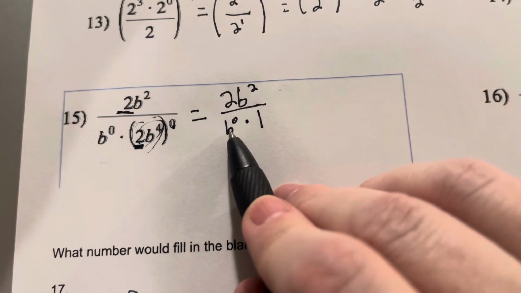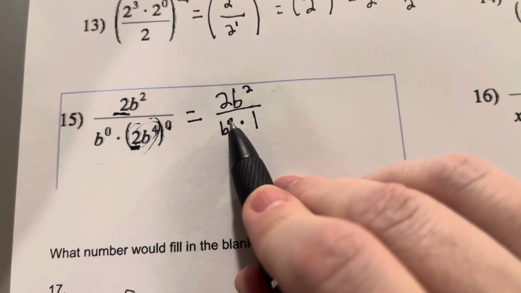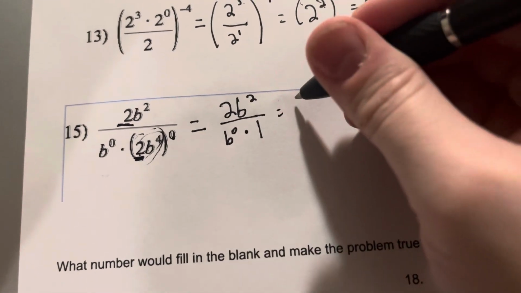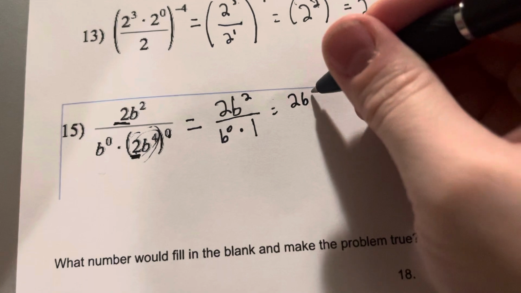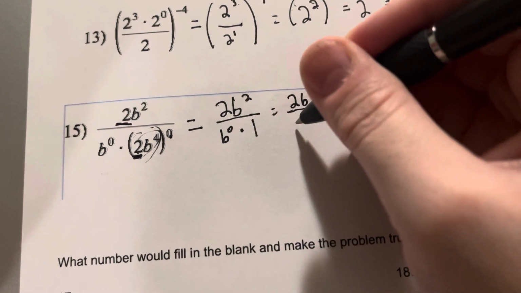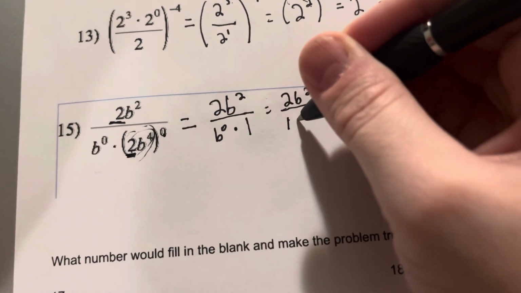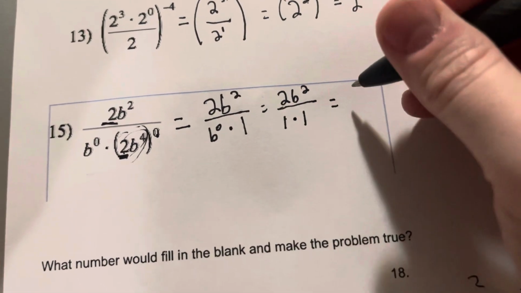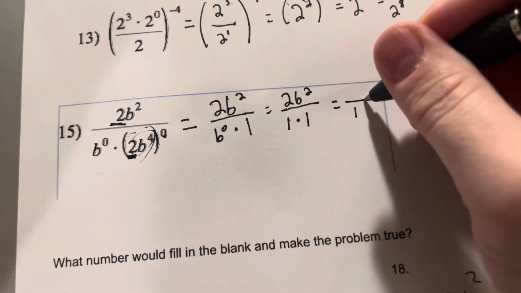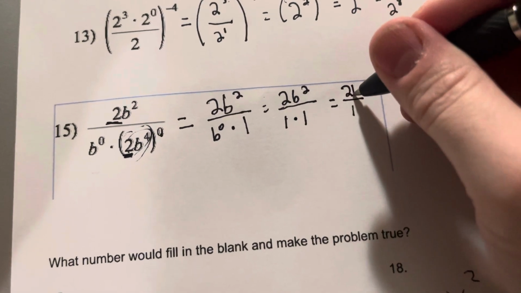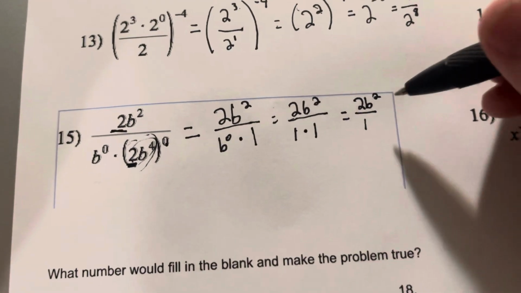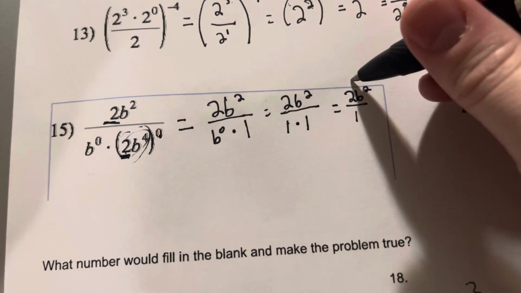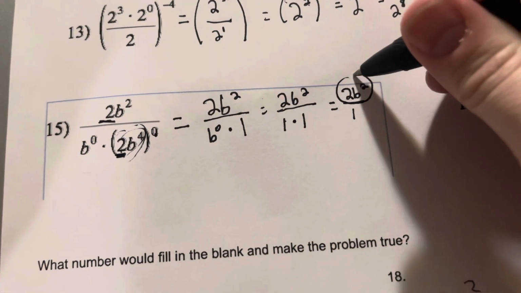Don't we have another to the 0 power? That is also 1. So in the denominator, I have 1 times 1, which is 1. So I really just have 2b squared divided by 1. So our answer is 2b squared.